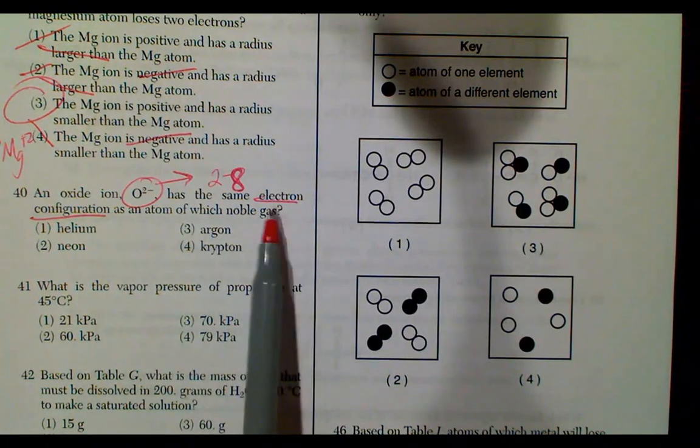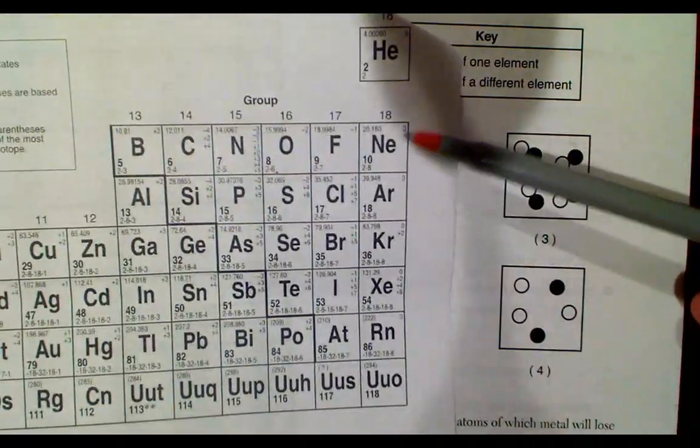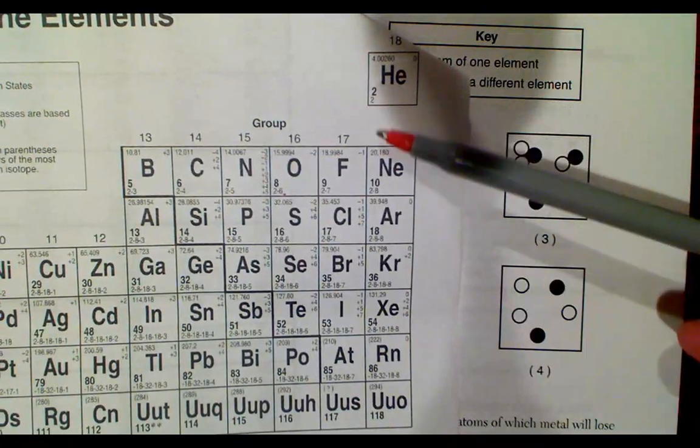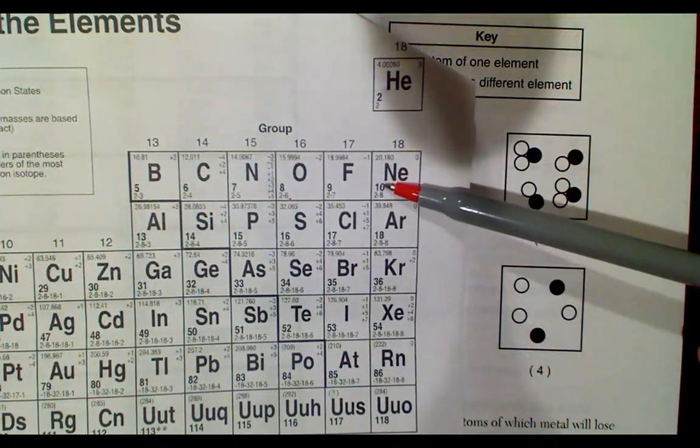It's asking which noble gas looks just like this. Back to our periodic table. Noble gases are all the way on the right, and let's see which noble gas has an electron configuration at the bottom of 2-8 only. And there we go, right there. It's neon.